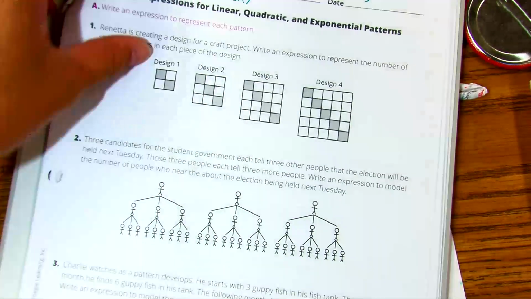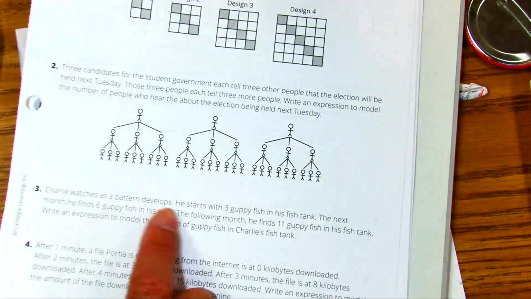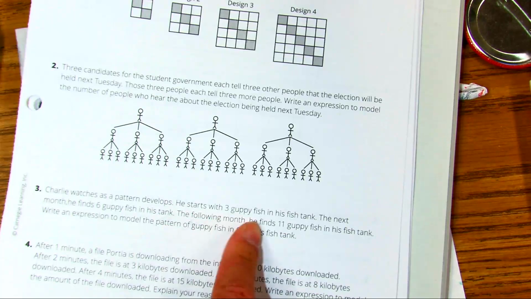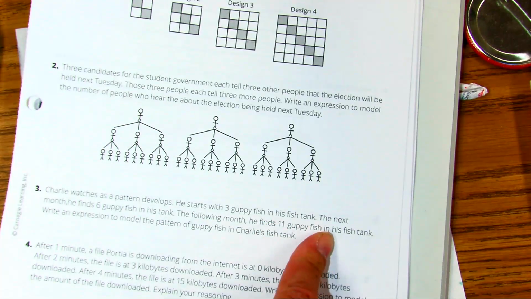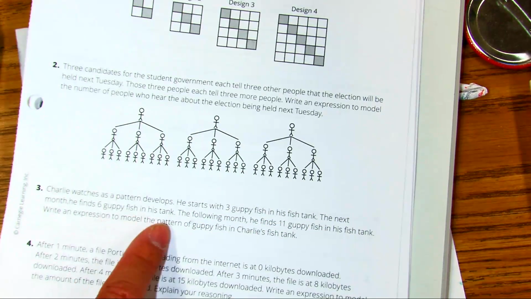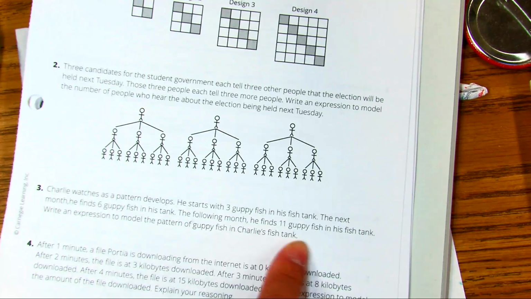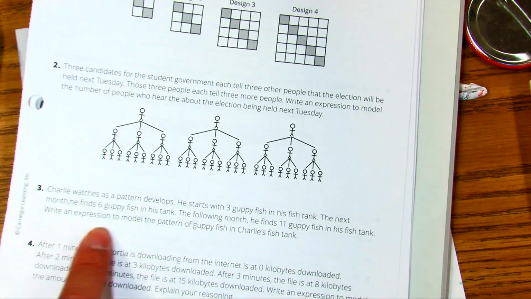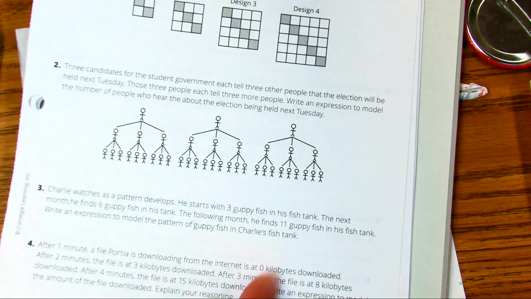Charlie watches a pattern develop. He starts with 3 guppy fish in his fish tank. The next month he finds 6 guppy fish in his tank. The following month he finds 11 in his fish tank. Write an expression to model the pattern of guppy fish in Charlie's fish tank.